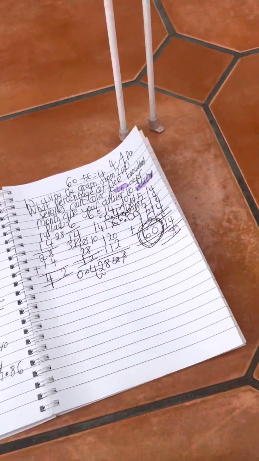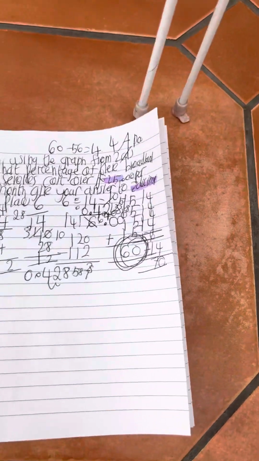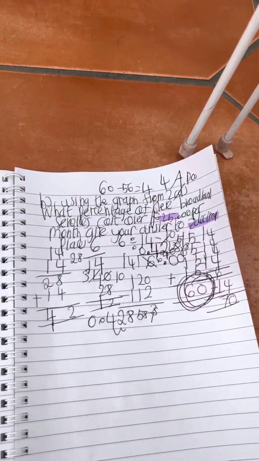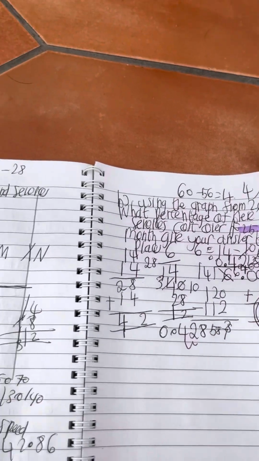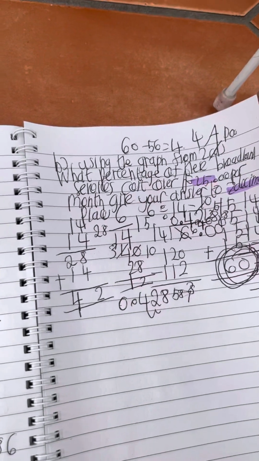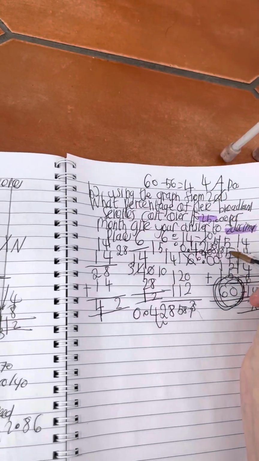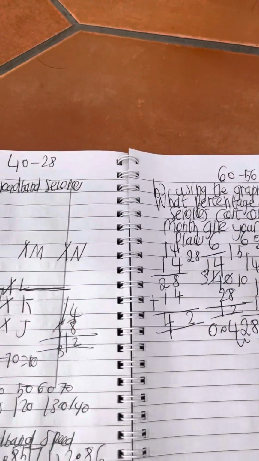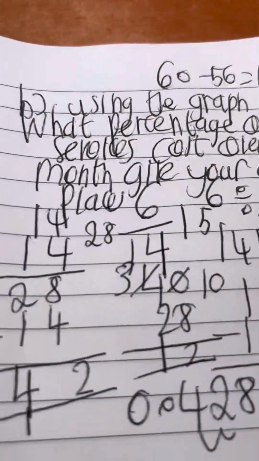And then if you want to, you can round the 14 to 15, because you can round it in your head. So 15 times 4 will give us 60, to make life a bit easier. So you cross that out and put a little 4 there.